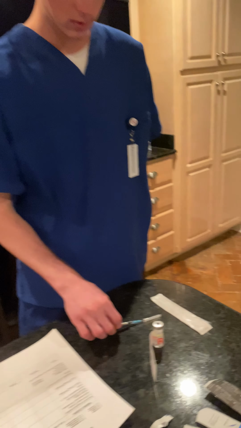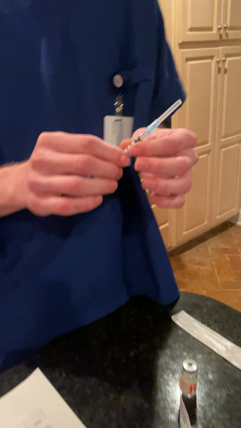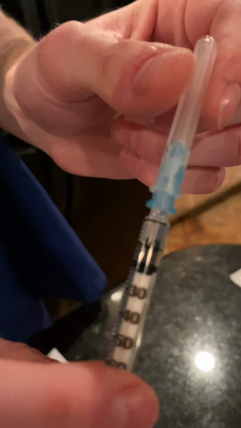I will recap the syringe. And I have 10 units of regular insulin.